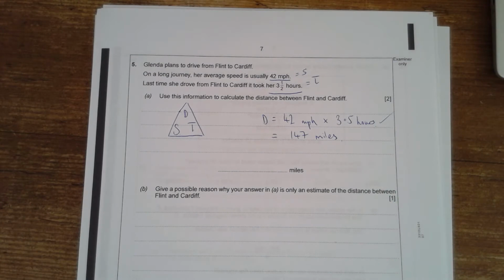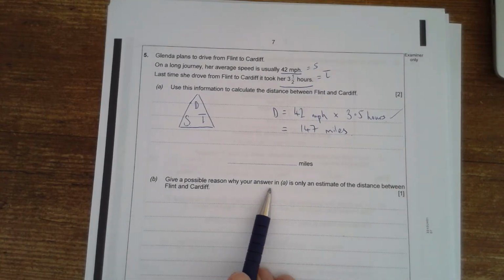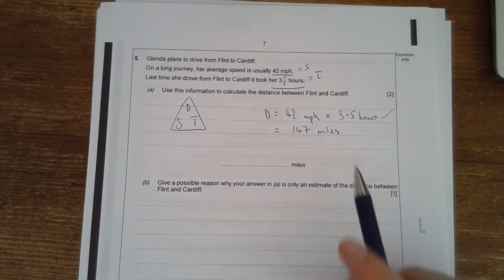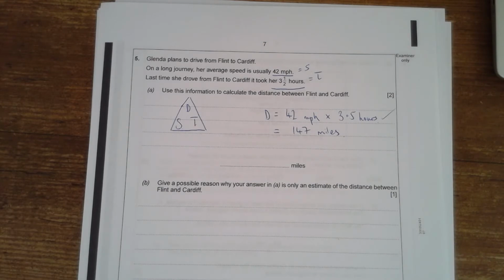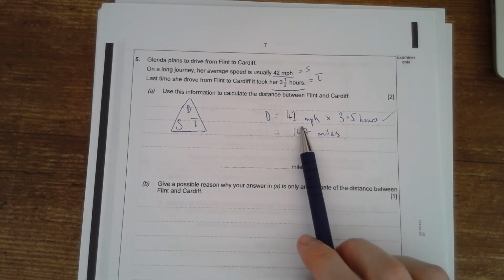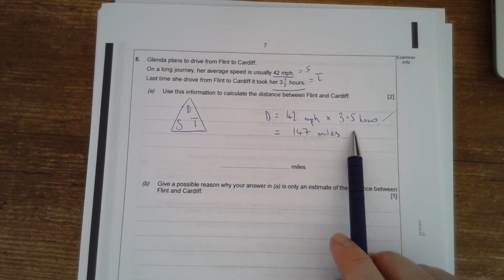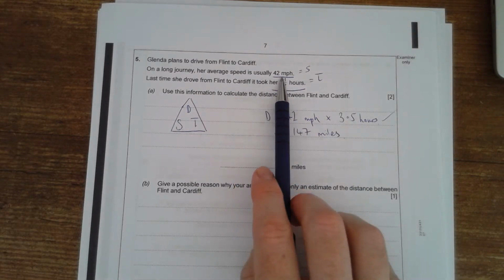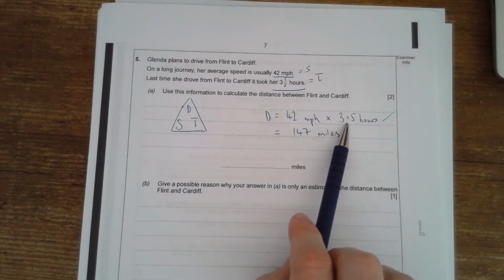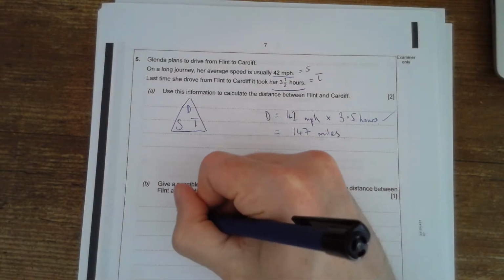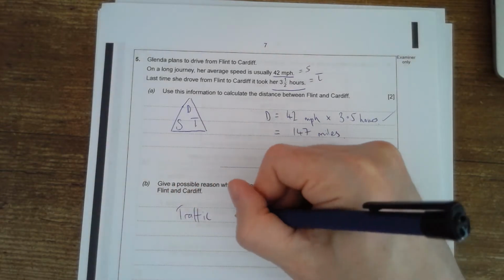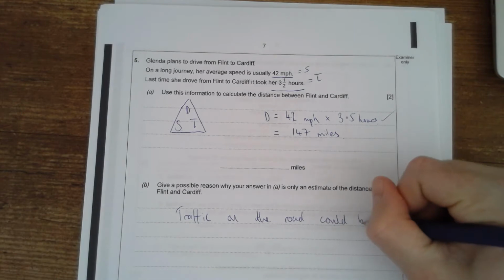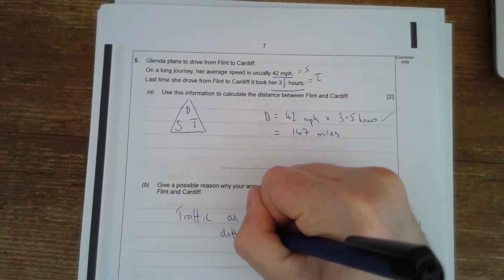Now, we're then asked to give a possible reason why your answer in A is only an estimate for the distance between Flint and Cardiff. Well, in terms of how long it takes, if there's traffic on the road, it could slow you down. That means that your speed will probably change. It's going to make that time take longer. And if she usually drives at 42 miles an hour, if that took longer with the traffic, then it's only an estimate. Okay, so traffic on the road could be different.